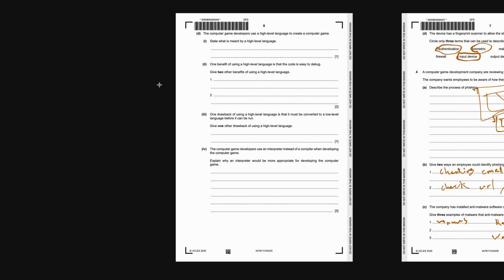Okay, so for part D, the computer game developers use a high-level language to create a computer game. Part I states what is meant by a high-level language. So a high-level language is basically English-like statements that get converted to machine code and can be used for any program or any machine. Okay, these are the 3 main points that you need to know for high-level language. English-like statements, right? That's only one of the 3 points I mentioned.